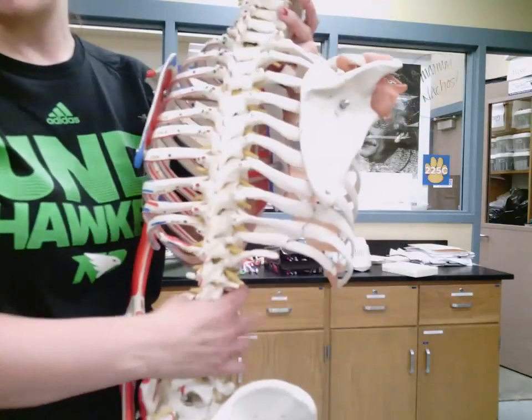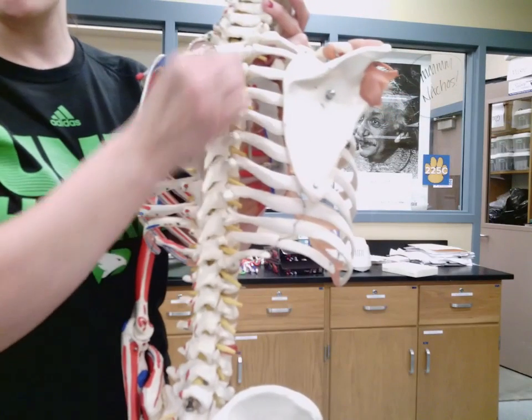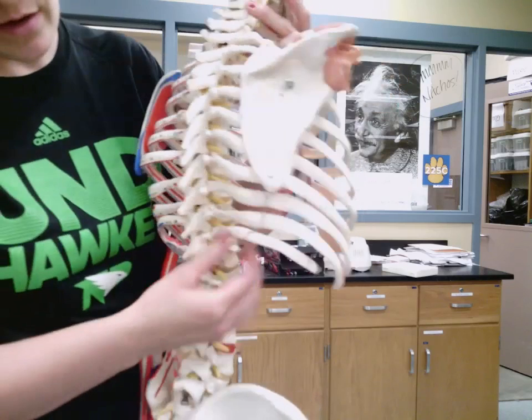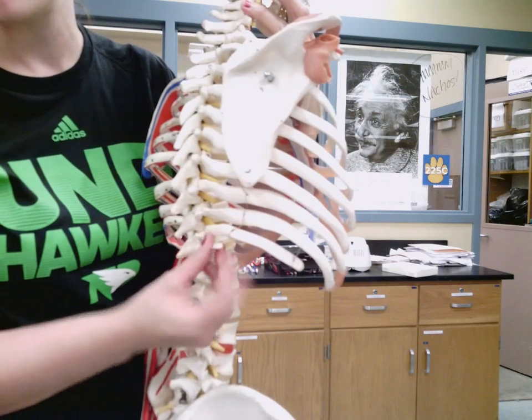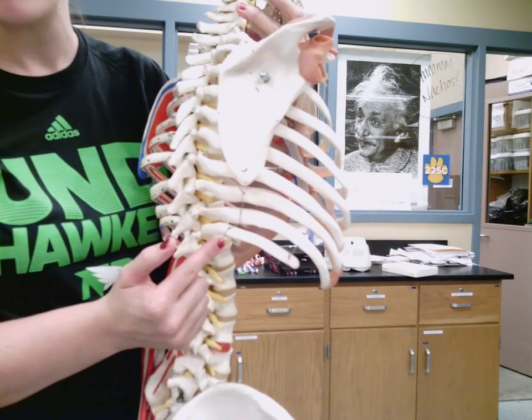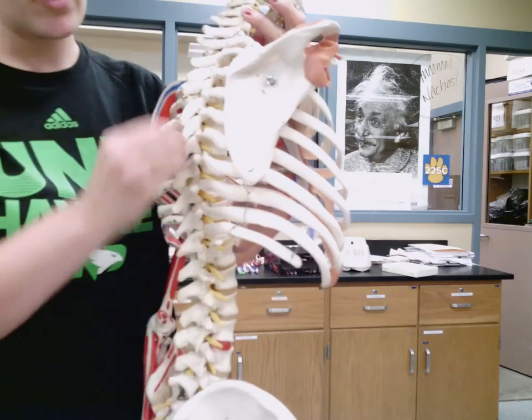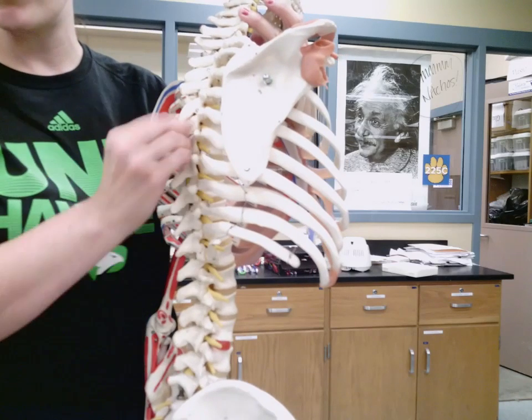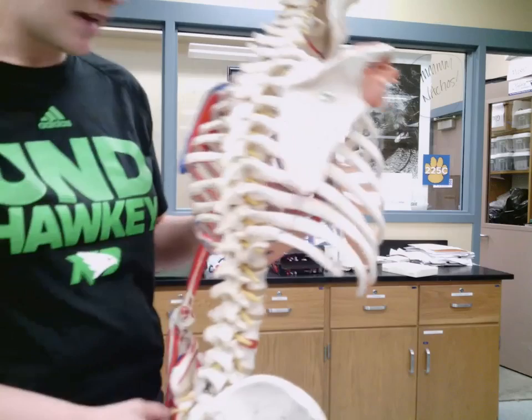All the ribs articulate or form a joint with the thoracic vertebrae, including rib pairs 11 and 12. These are known as your floating ribs because they're only attached to the dorsal side, or to the vertebrae, the skeleton.